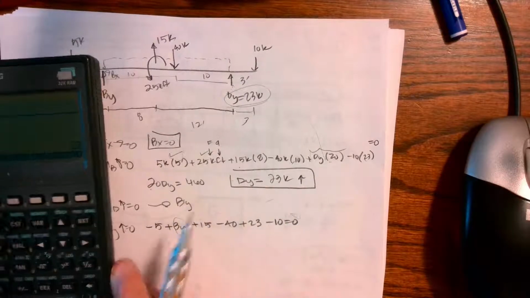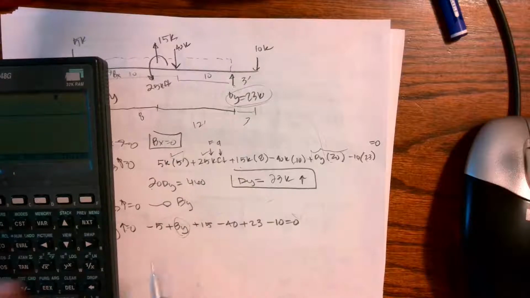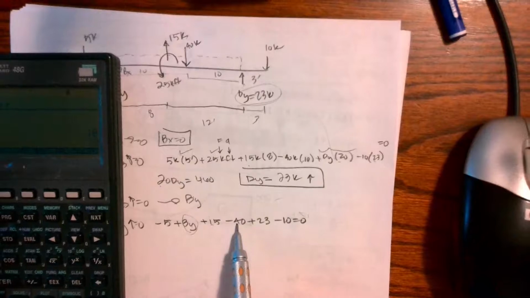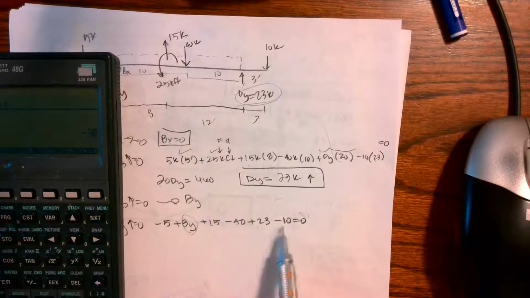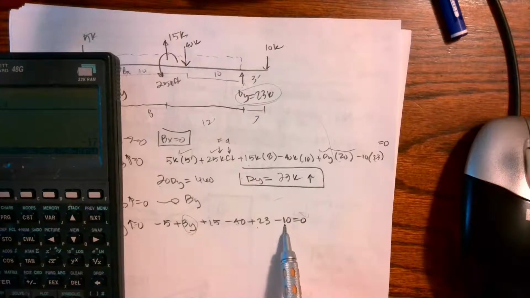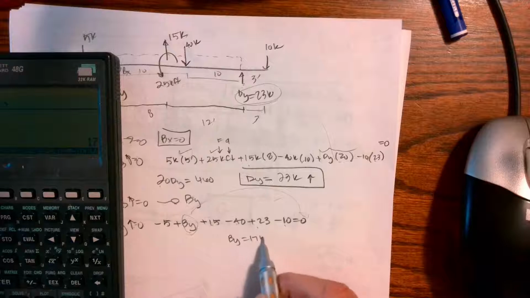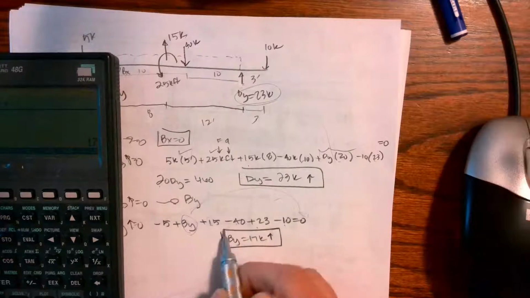So let's start with 5, change signs. Enter negative. Then we have a 15 plus, we have a 40 minus, we have a 23 plus, and we have a 10 minus. And I have negative 17, but I've got to take it over algebraically. So I have by equals 17 kips up, positive value.